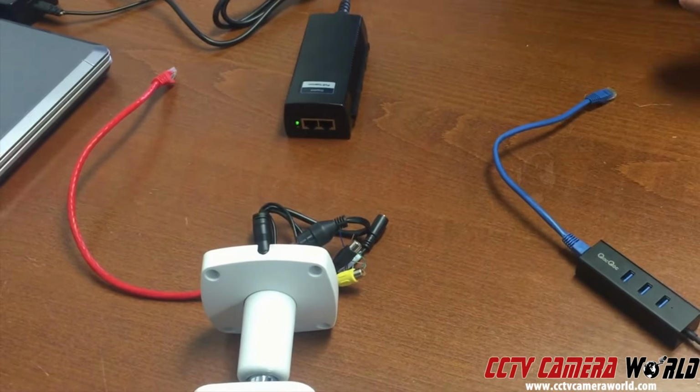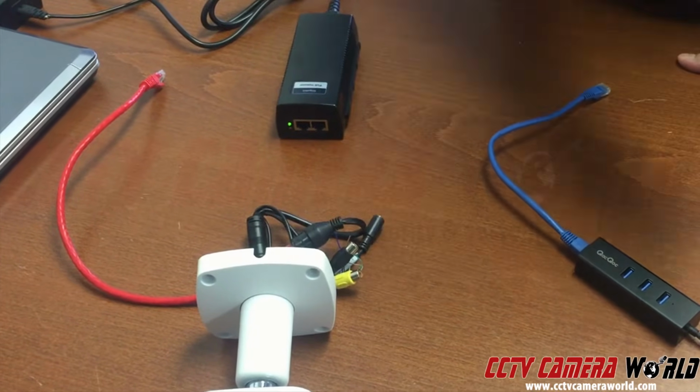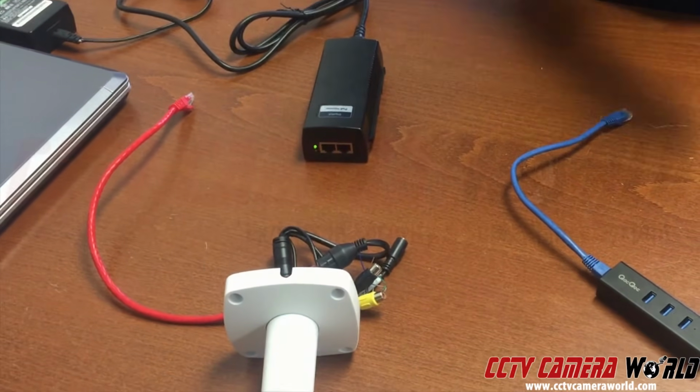In this video, I'm going to show you how to connect your IP camera that you've taken from the back of your NVR into your laptop. So you need to power the camera somehow and also connect it to your laptop.